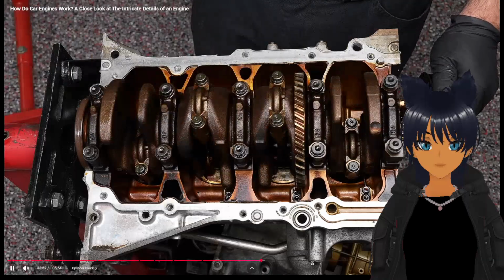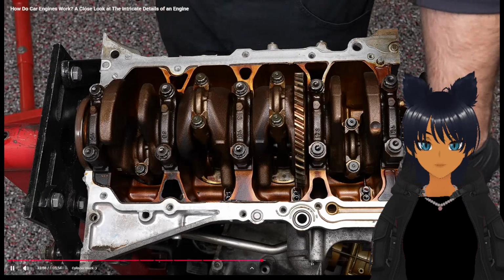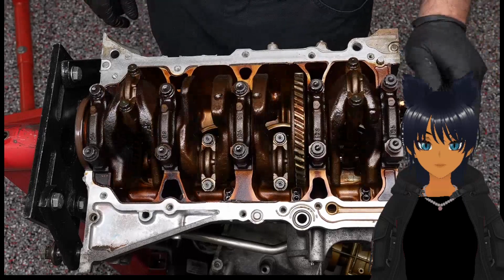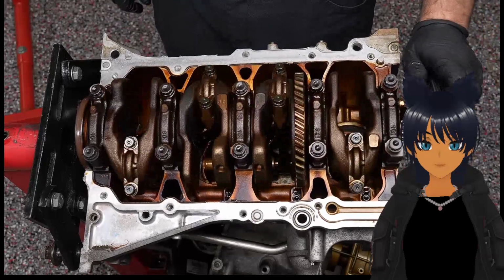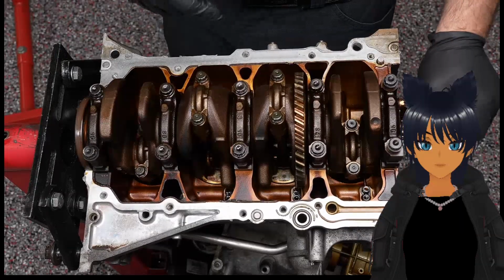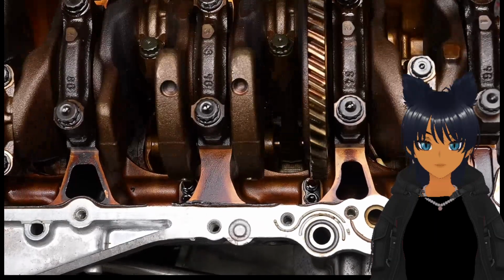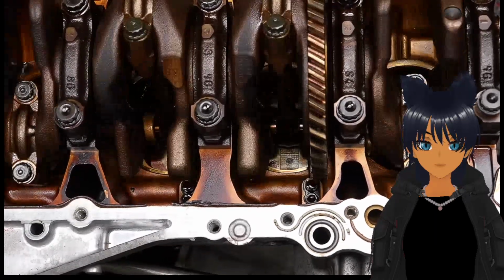Welcome to the back of the cylinder block. This is where the magic happens. Let me spin it so you can actually see how this goes. So what we were looking at from the other side, you see that piston right there? See how it's going to come down and go up?